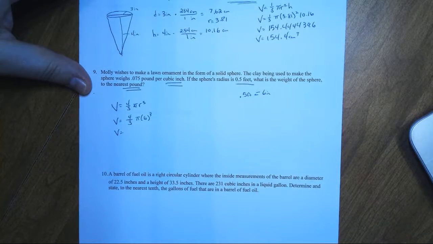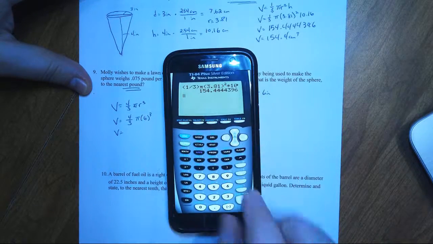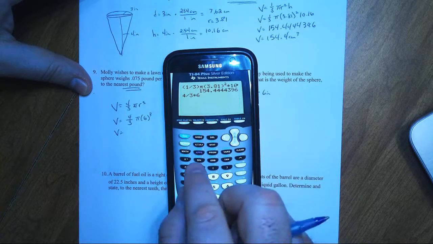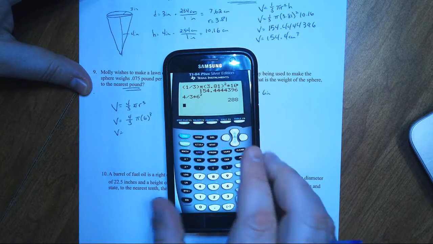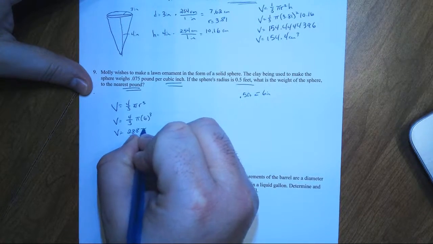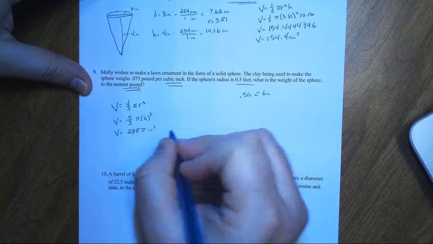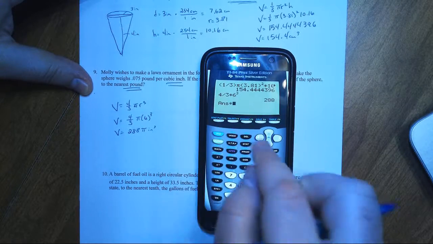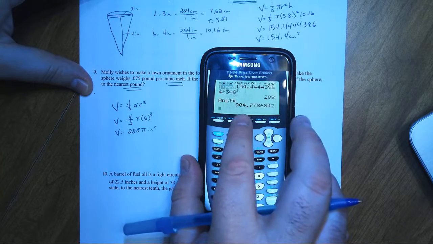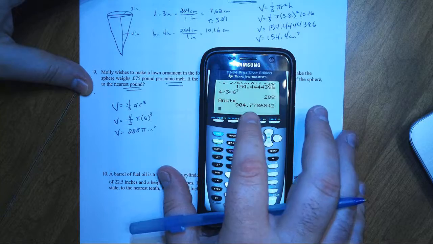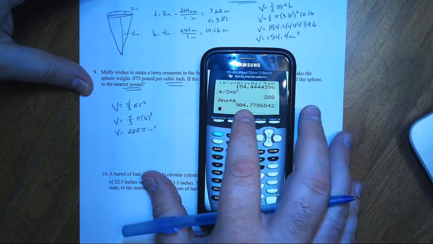And for our purposes, we'll leave it in terms of pi for right now. We want that exact answer, and then we're going to calculate off of that. So 4/3, right? We're not going to ignore the pi. We're going to do 6 cubed here, and we get 288. So this is 288 pi inches cubed. If you're wondering, this is 904.77868842. So really, this is how many cubic inches we have.